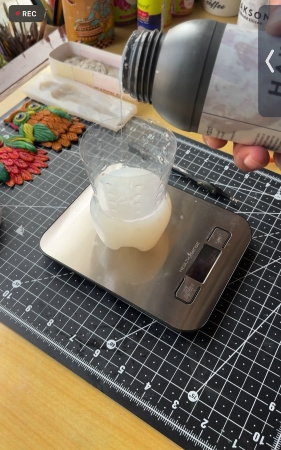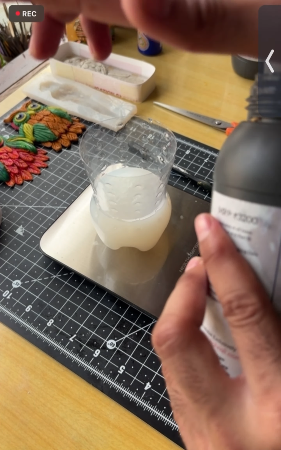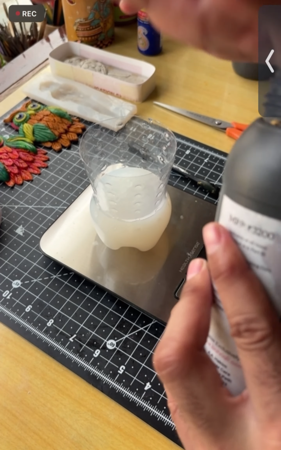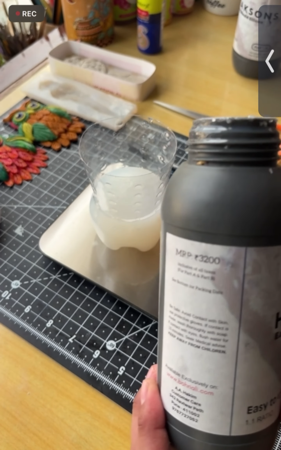99, right? And even the previous one, you've taken 99. So lock this one also at 99. Close the container very nicely. It should be airtight, otherwise your material will dry. Okay, pack it back properly.